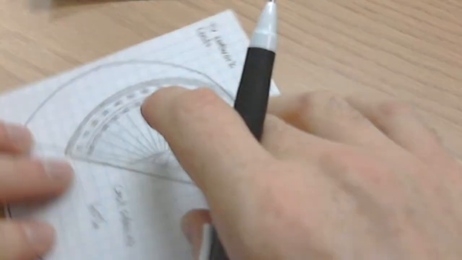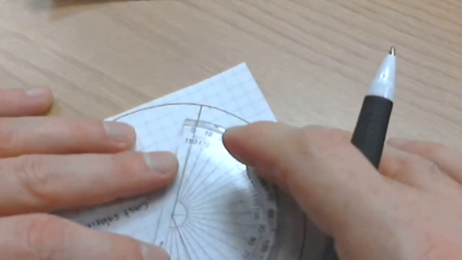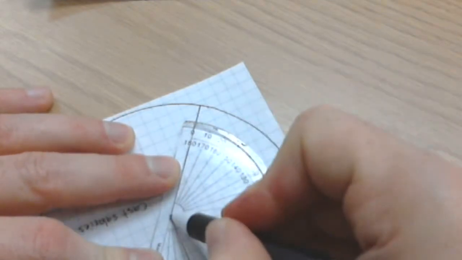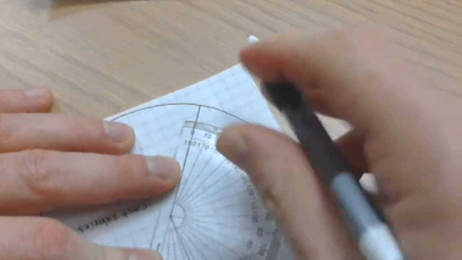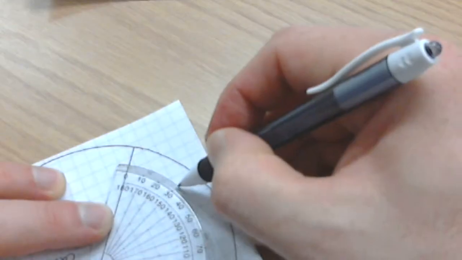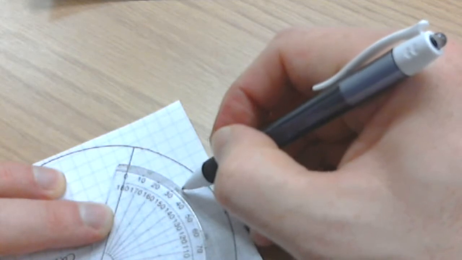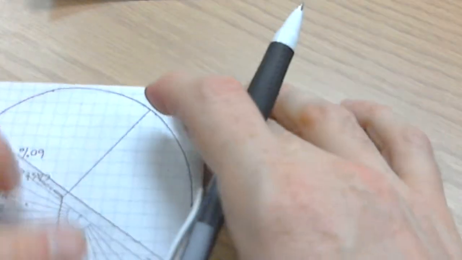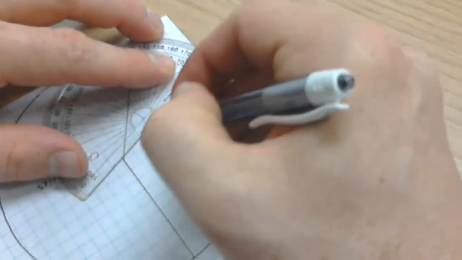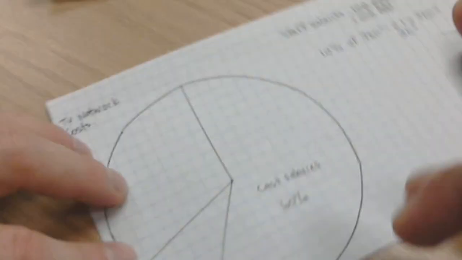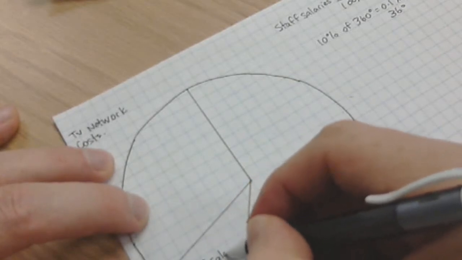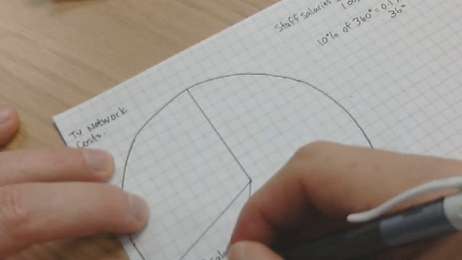From my last point, I get my protractor out and line it up so that my base point is touching where the lines intersect, and my line is set at 0, and I count up 36 degrees. Then I join that dot with the center of my circle, and this represents staff salaries. It's 10%.